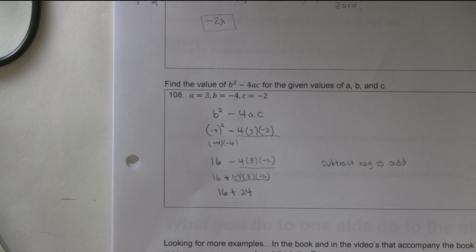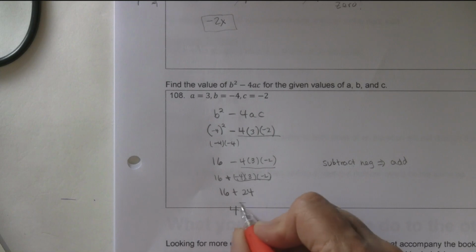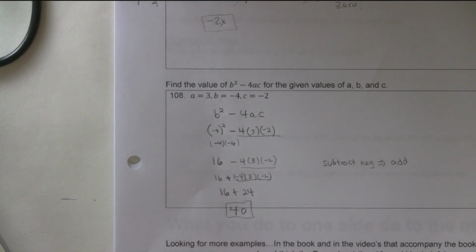Either way, it's all good. And then now all I have to do is add 16 and 24, and I was about to tell you that was 30, but you guys can tell me that it's really 40, right? And so maybe I'll even use my calculator and make sure that it's 40 because I'm feeling unconfident. Yes, I think I'm getting 40. Okay.